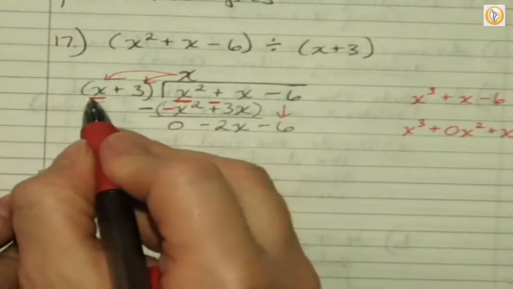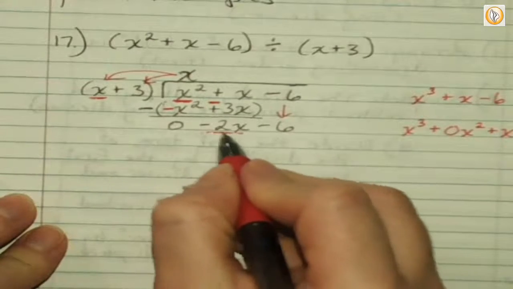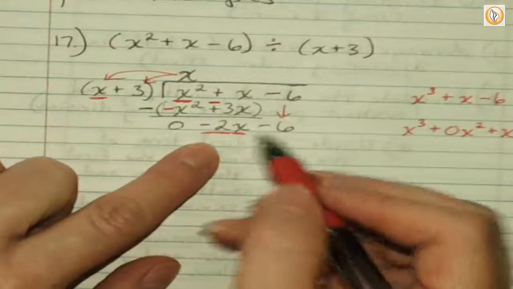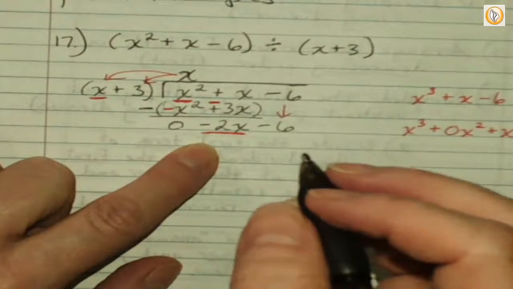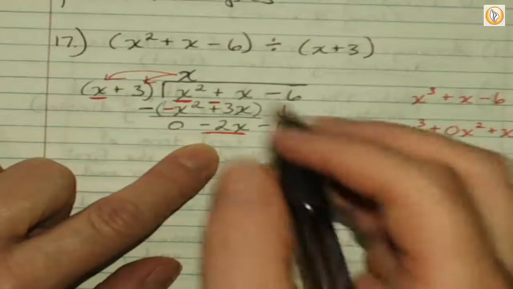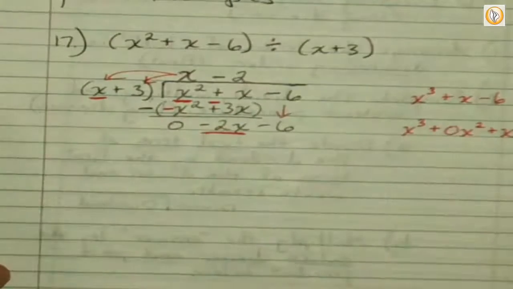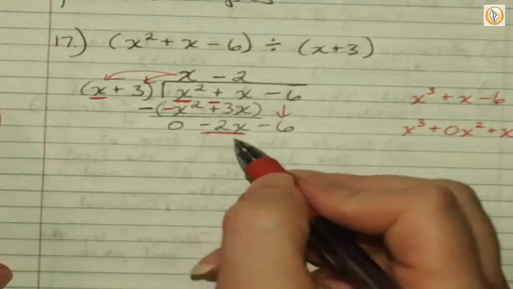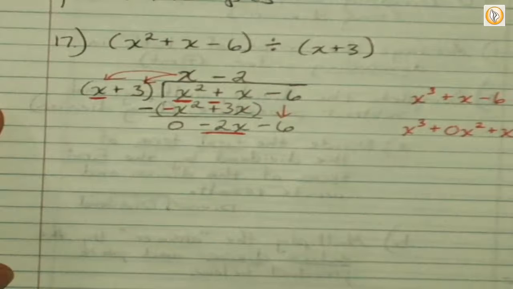Again, we're looking at the first term of each. So, Miranda, how many times does x go into negative 2x? Very good. It goes in there negative 2 times. Well, because we're dividing x divided by x, it's that 1 minus 1 sort of thing.